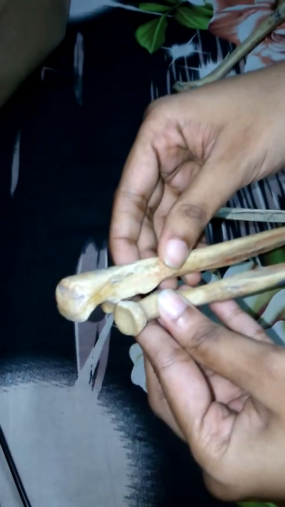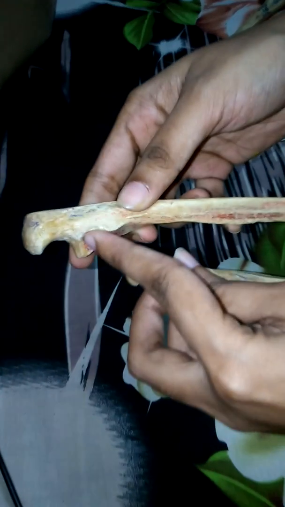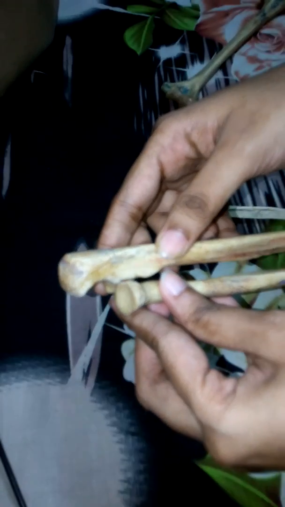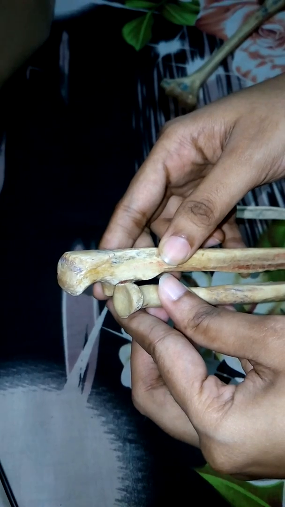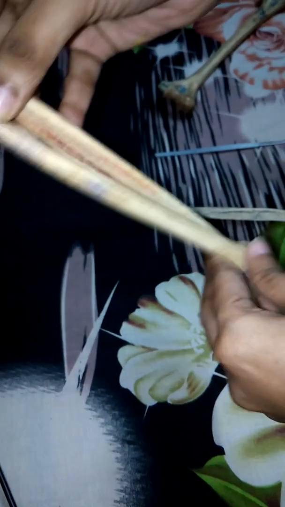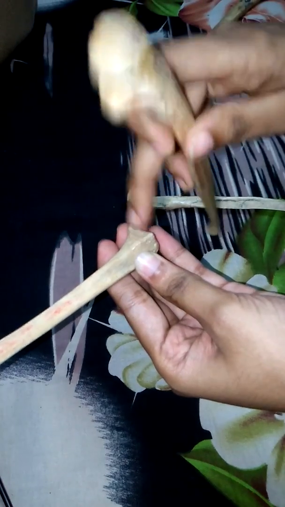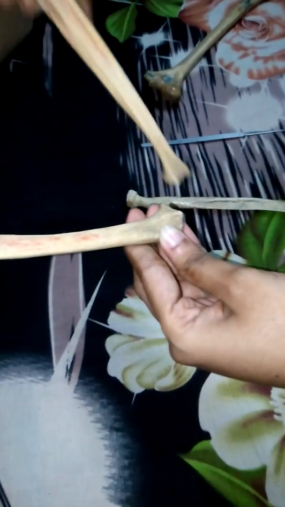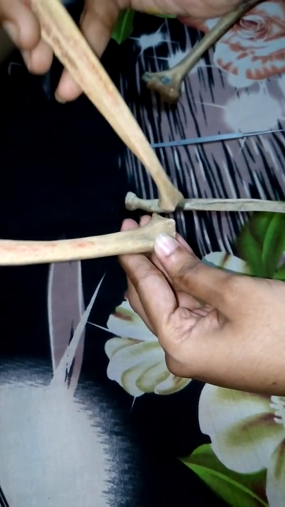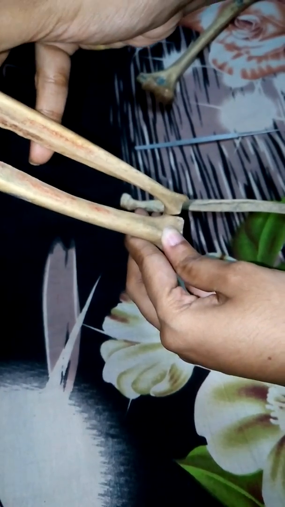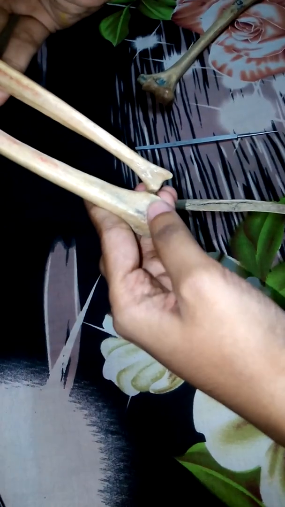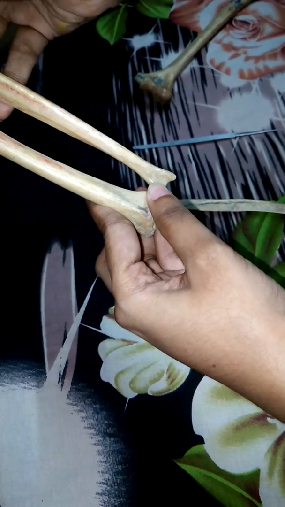Okay, medial surface of the head articulates with the radial notch of ulna like this, and this is superior radioulnar joint. Head of the ulna articulates with the radius like this, and this is inferior radioulnar joint.